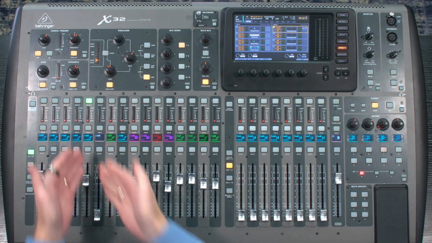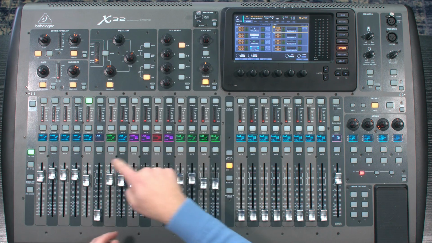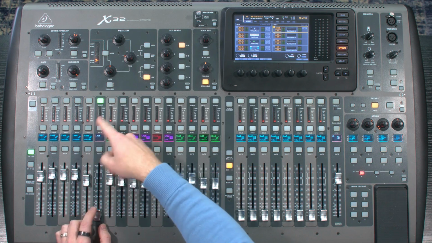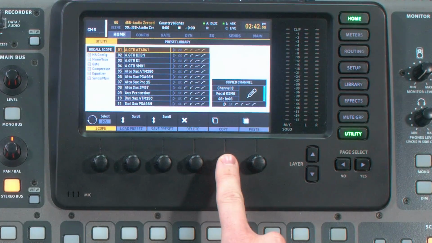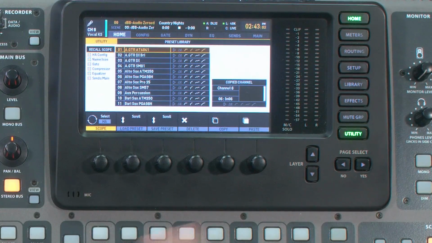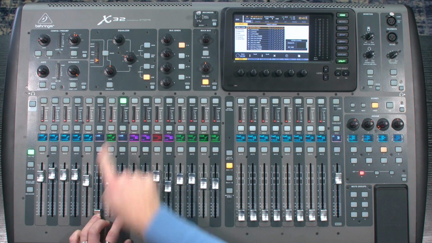So now we have our channel 5 here, and now I have my channel 8 that's currently empty. So what I'm going to do is pull up one of my open channels, press Home, go to Utility, and copy, and paste it over 8. That way I know that both of these channels are empty.